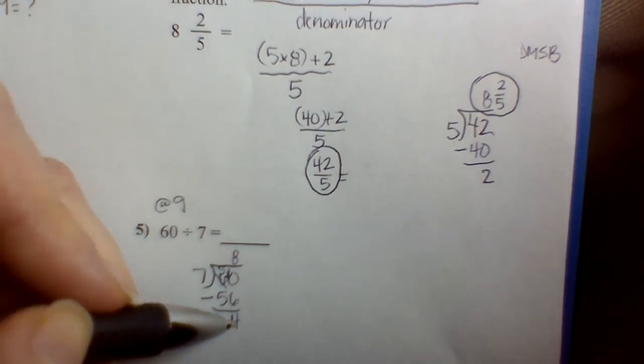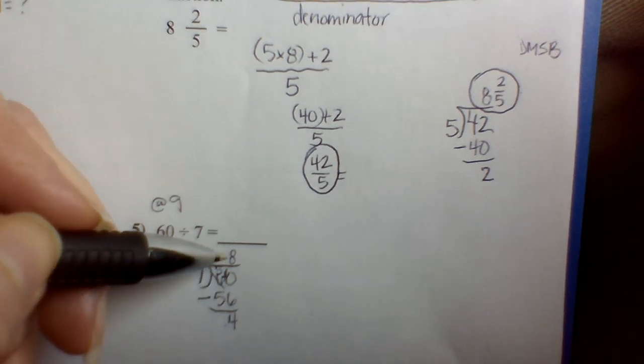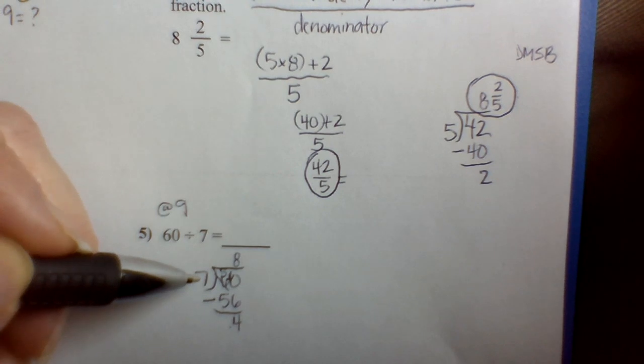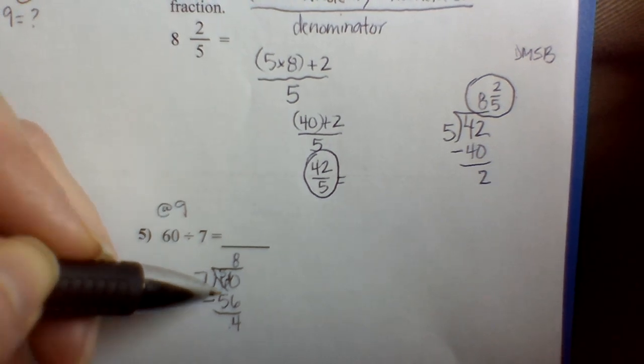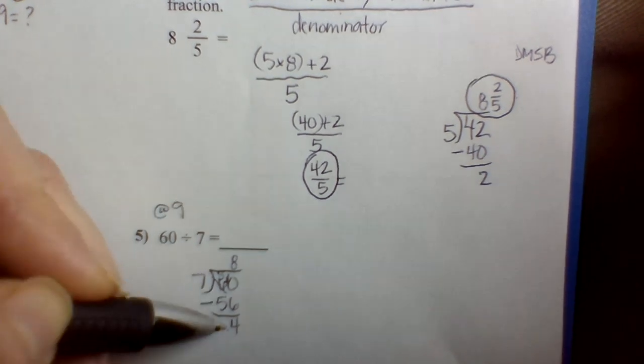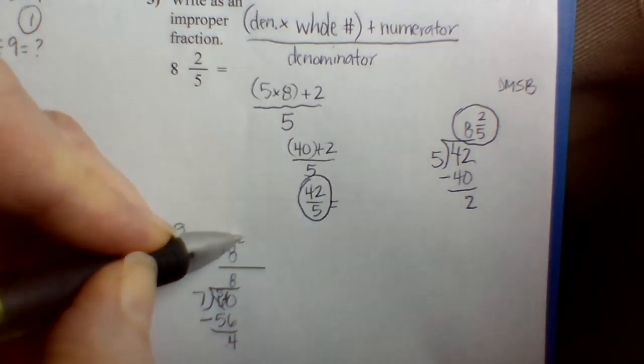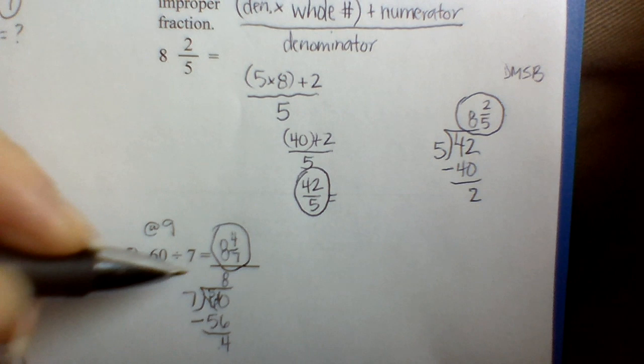4 left over, which tells me I have the right number of groups because this number here is smaller than what I was dividing by. And so then I'm just going to take my remainder, and on this one, we're going to do this. So my remainder is just my 8, and then I have 4 left, and I was dividing by 7. So I have 8 and 4/7.